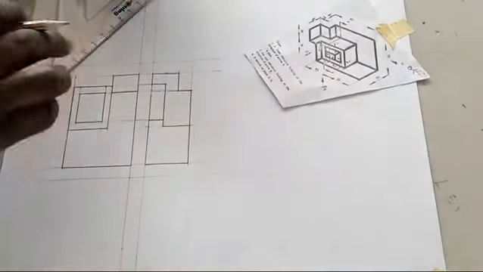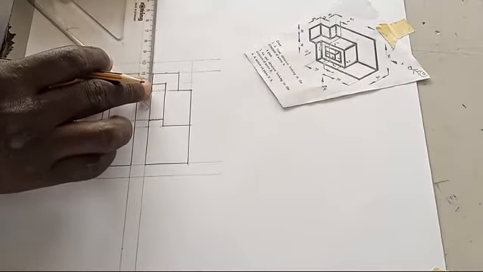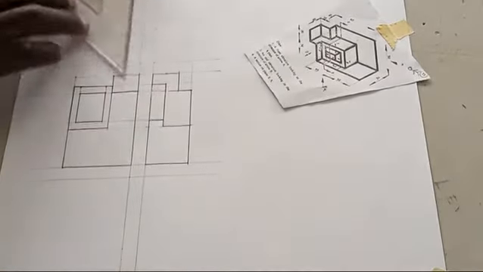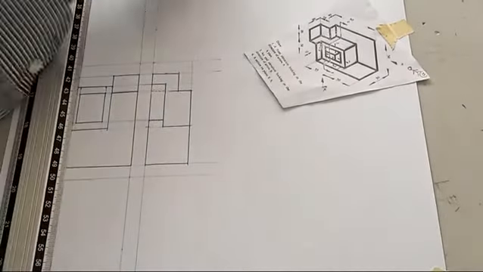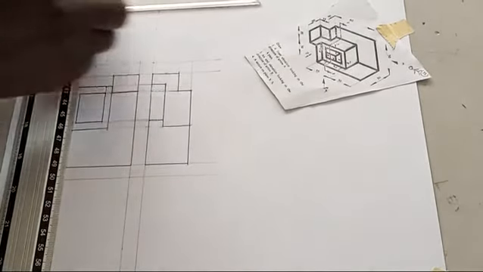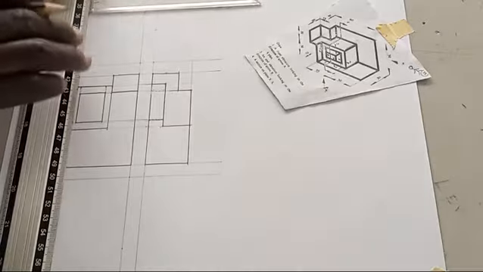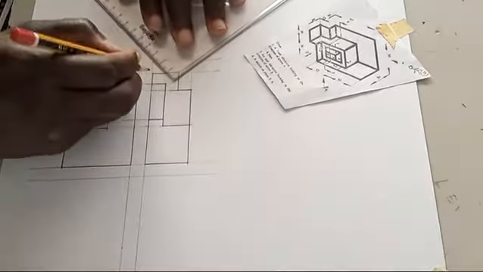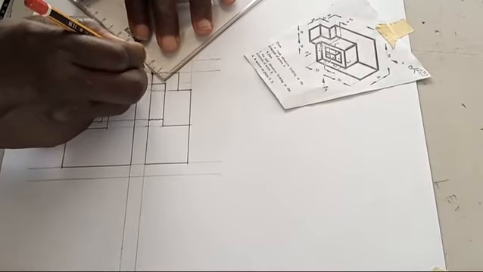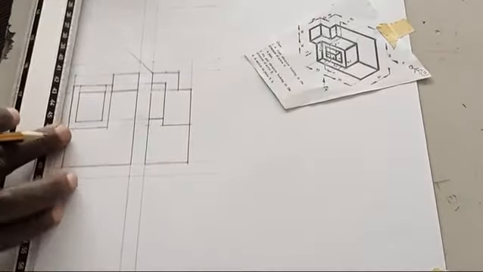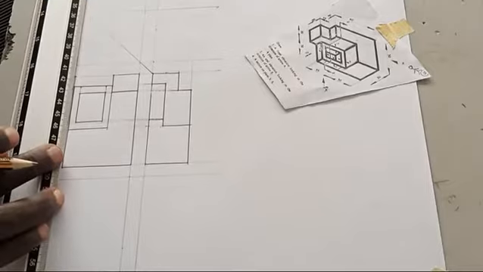The total width is 50. Let us measure at 50. 1, 2, 3, 4, 5. That's our 50. Remember, it is elevation. That is why I'm drawing it up and I'm not drawing it down. It is only the plan that will be at the bottom in first angle projection. So with this one now, you can even just use your 45 degrees straight away to transfer all the sides. If you use your 45 degrees, it should give you about the same thing. Let us transfer all the horizontal lines.